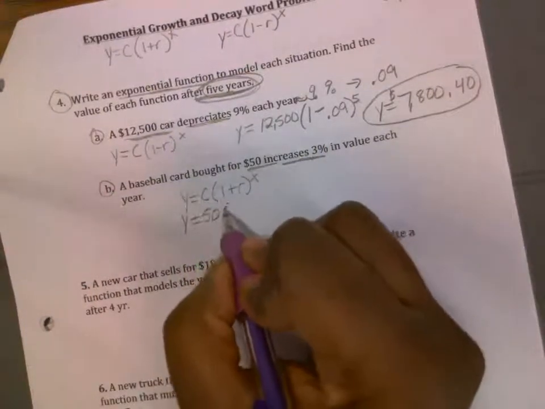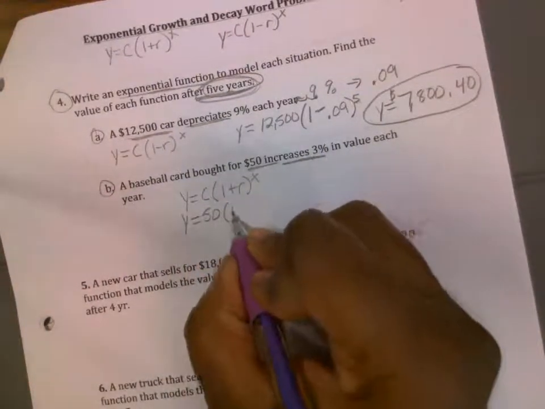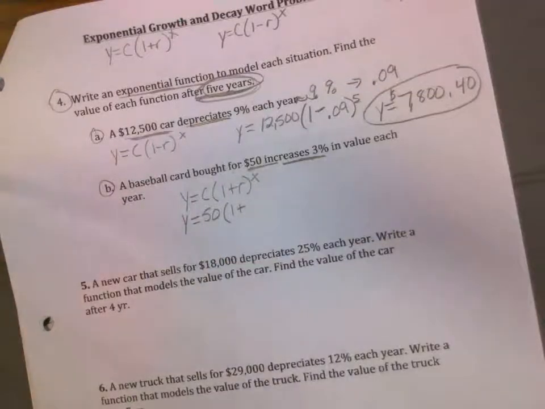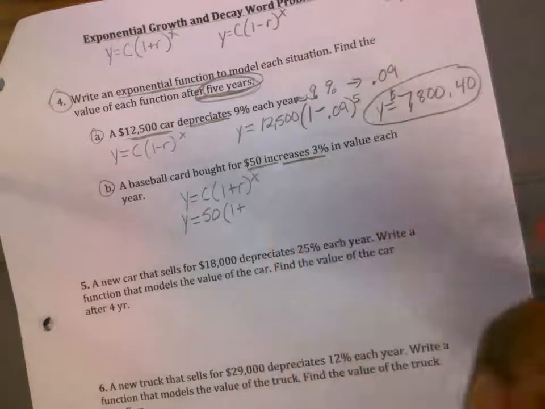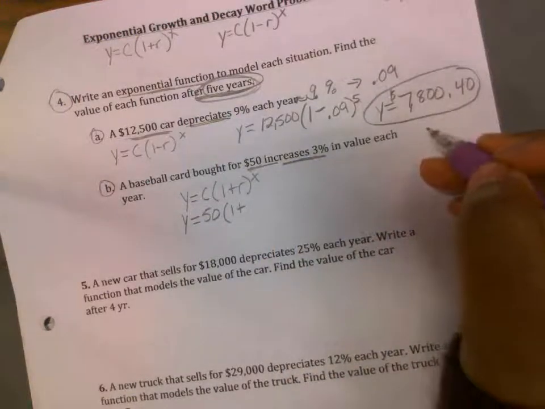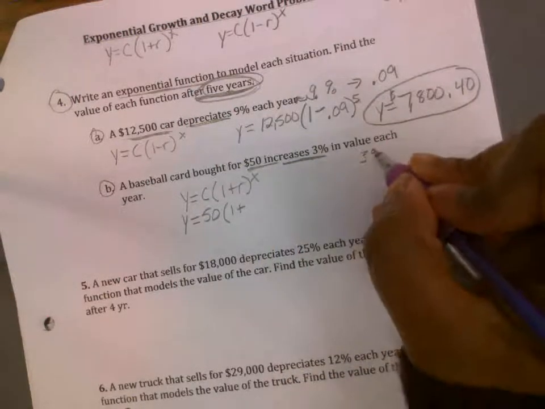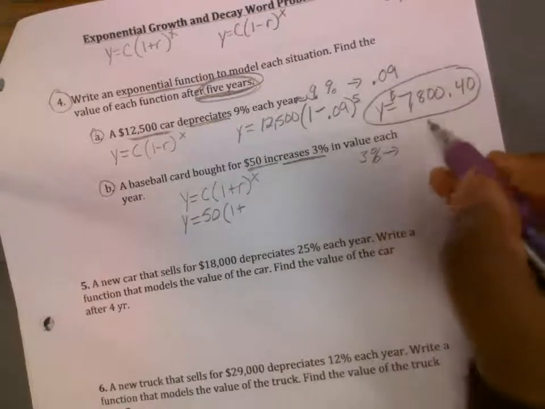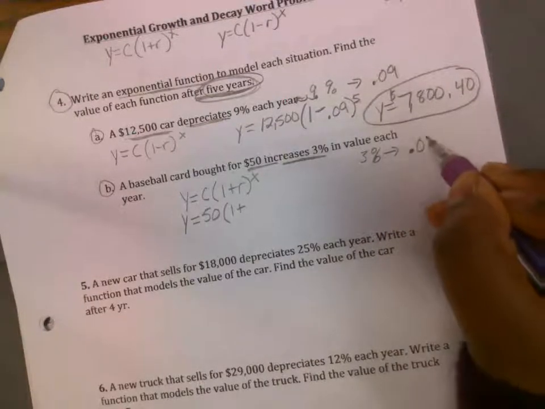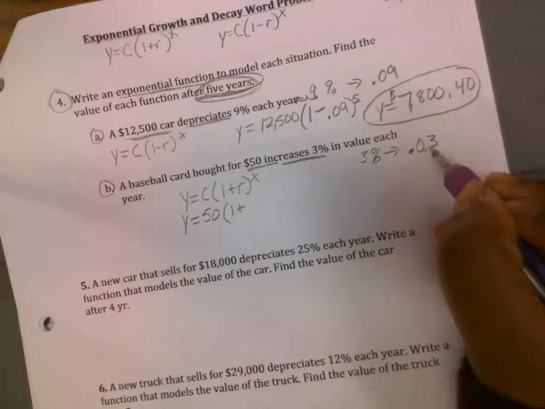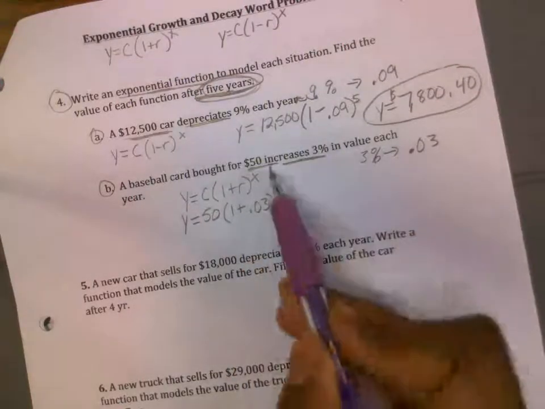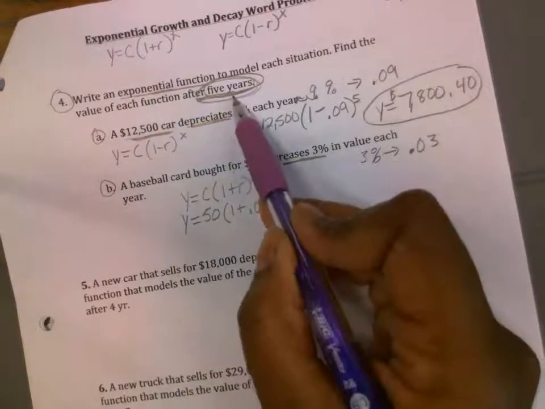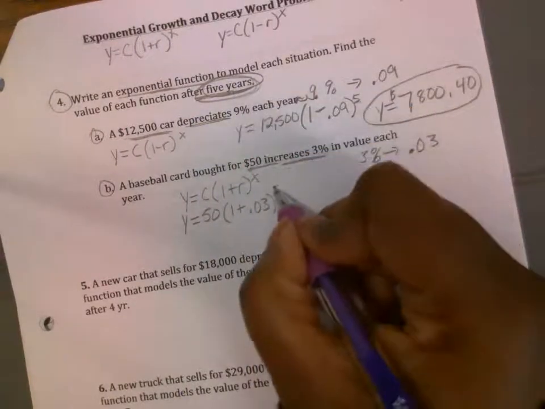50. Good job. And we got 1 plus, we got to write 3% as a decimal. We can't just substitute 3. So what is that 3% written as a decimal? Okay, very good. 3 hundredths or 0.03. Very good. Okay. And our X is going to be 5 because it's 5 years.